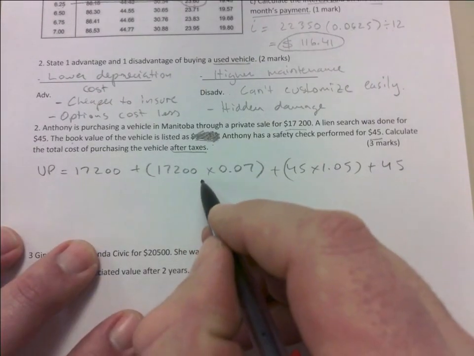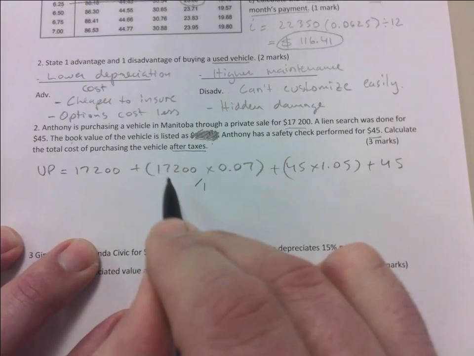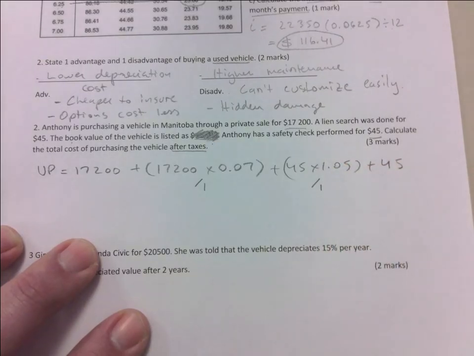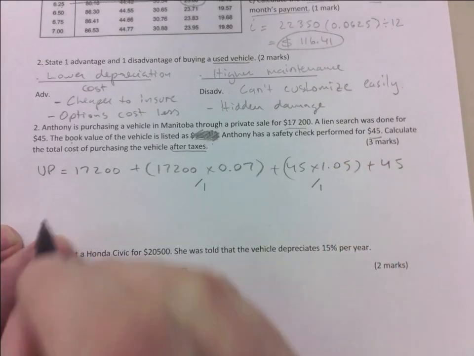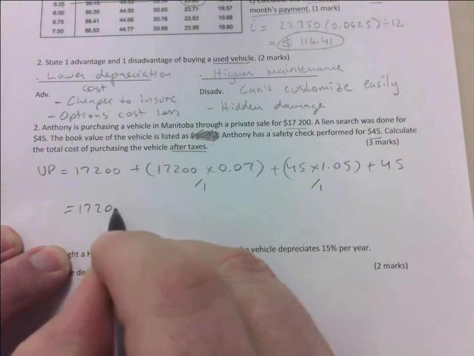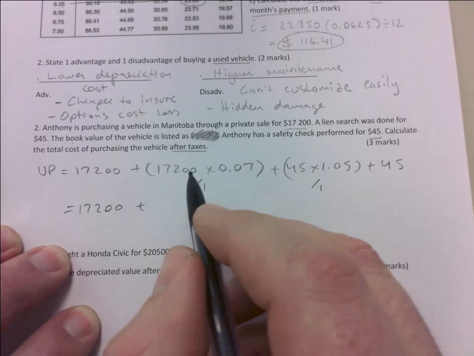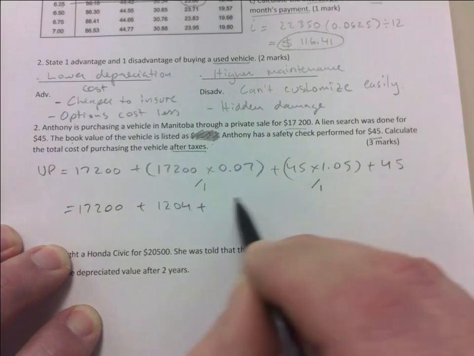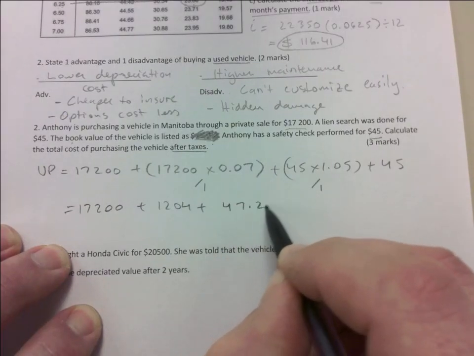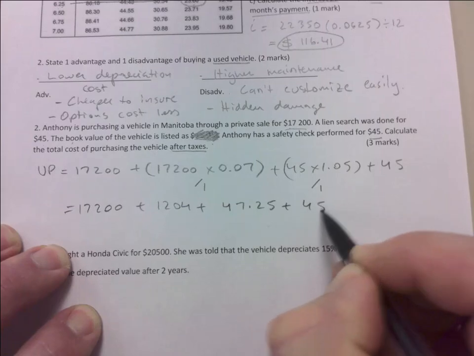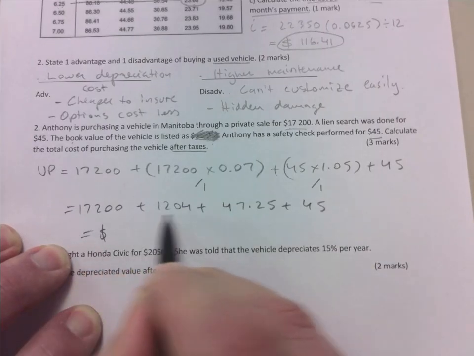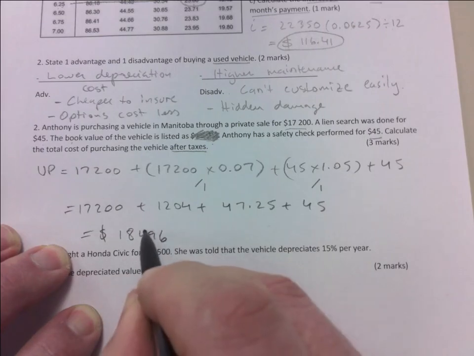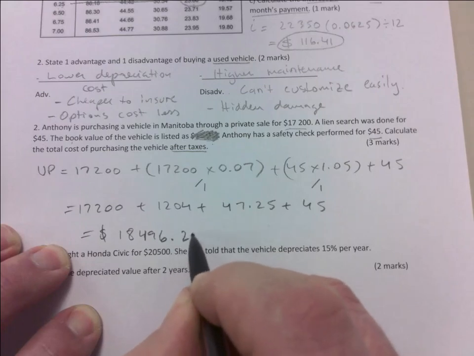So I would give you a mark for doing this properly, a mark for doing this part properly, and we'll give you a full mark for actually calculating this. This part right here gives you 1204. This part right here is 47.25, and then 45 added. You add up all of these values, you get 18,496.25.